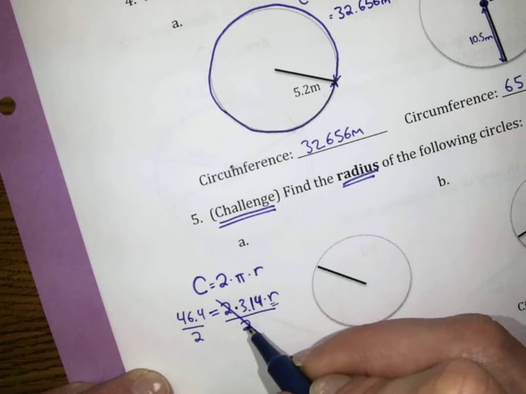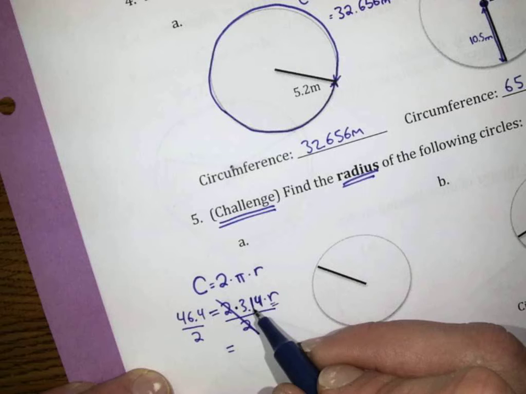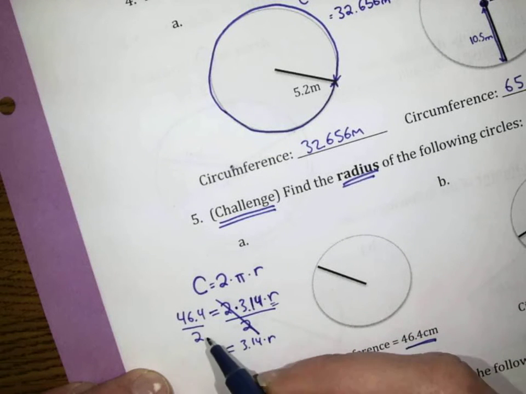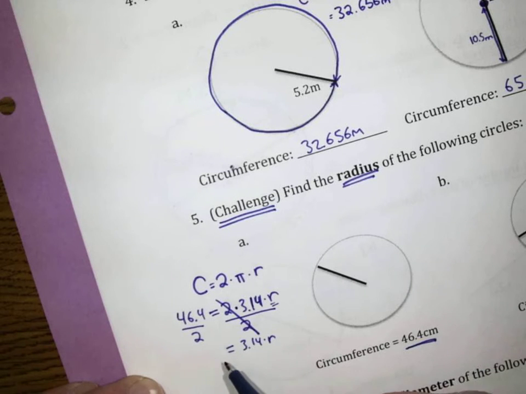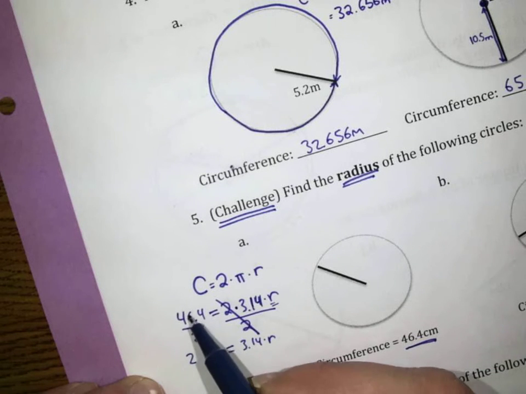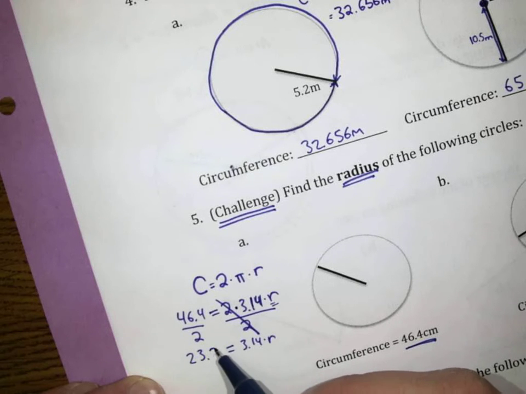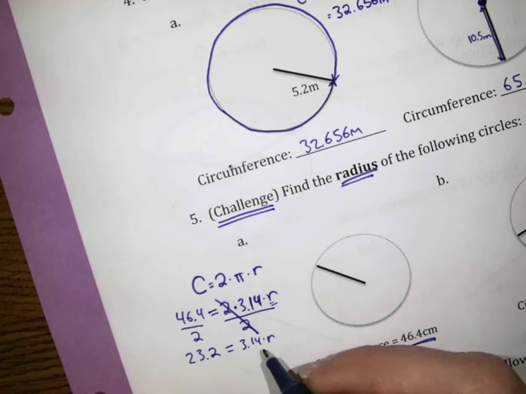Dividing by 2 and multiplying by 2 are opposite operations, so that leaves me with just 3.14 times the radius over here. And half of this looks like it divides quite nicely. Half of 4 is 2, half of 6 is 3, and half of 4 is 2. Okay.